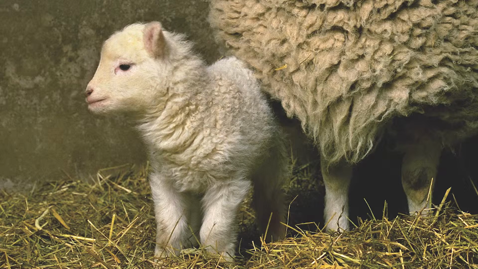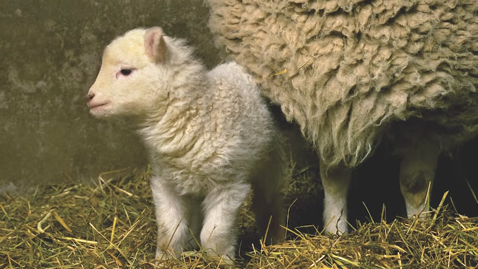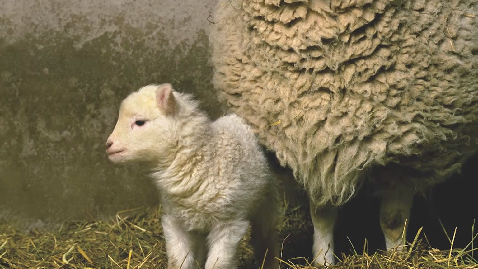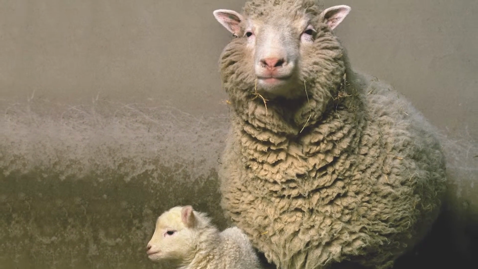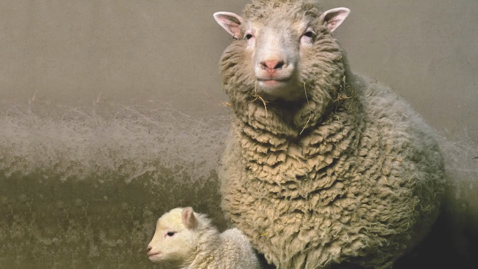The lamb, Dolly, was an exact genetic replica of the adult sheep that donated the somatic cell. She did not carry any characters of the egg cell or the parent from whom the egg was taken. She was the first ever mammal to be cloned from an adult somatic cell.